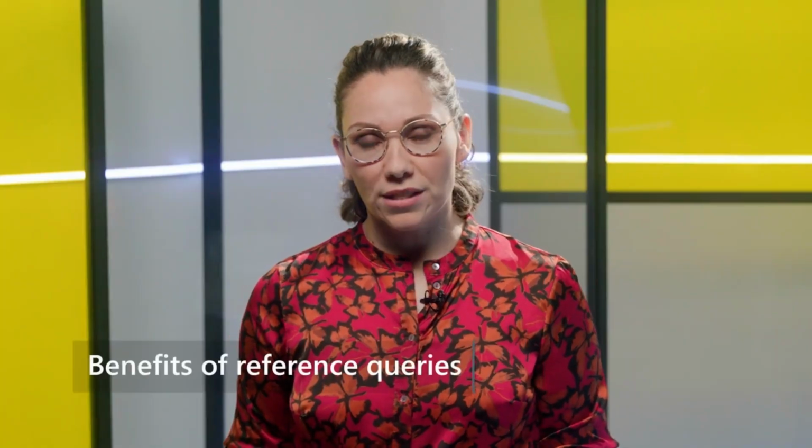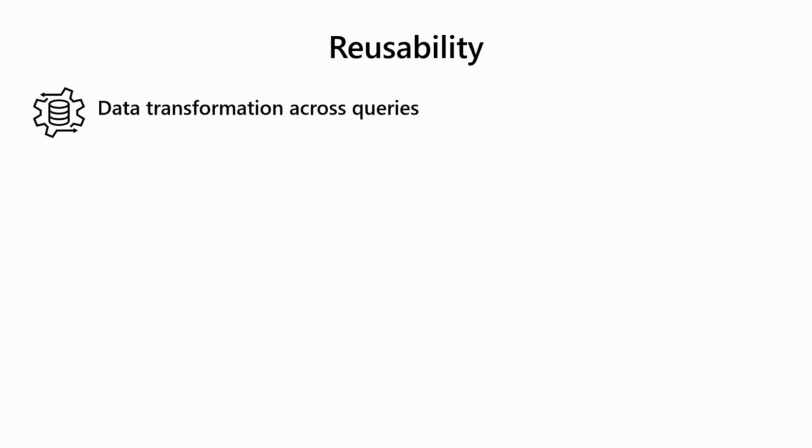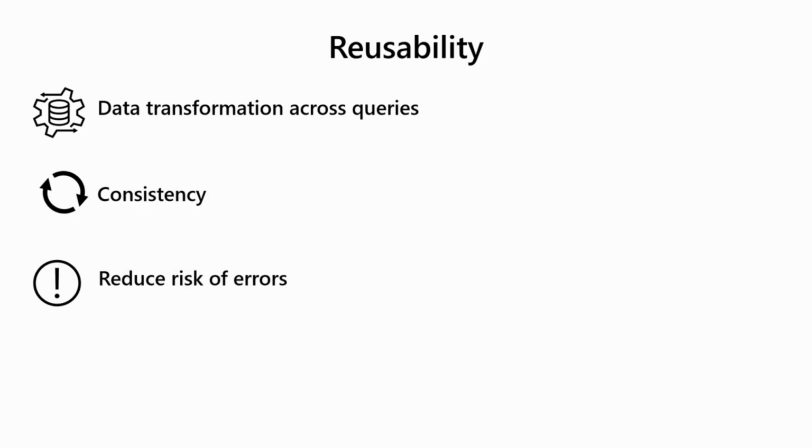So what are the benefits of query referencing? Let's explore some examples. First, there is reusability. By referencing queries, you can reuse common data transformations across multiple queries. This promotes consistency in your data processing and reduces the risk of errors that can occur when duplicating complex transformations.